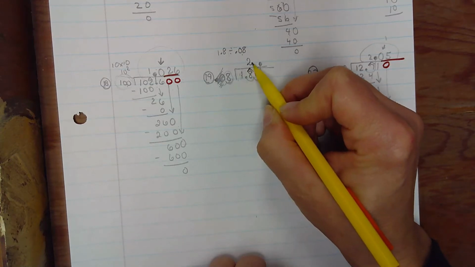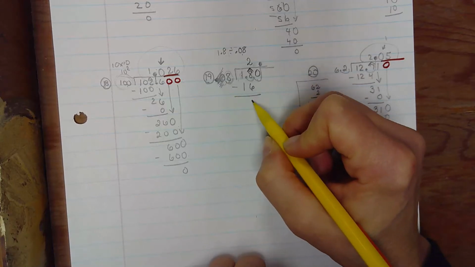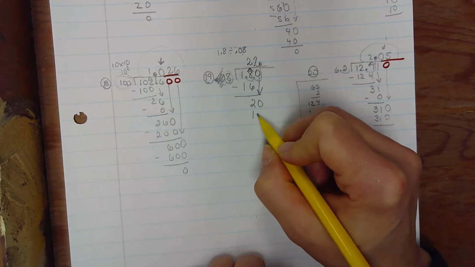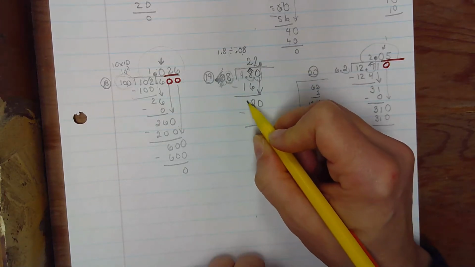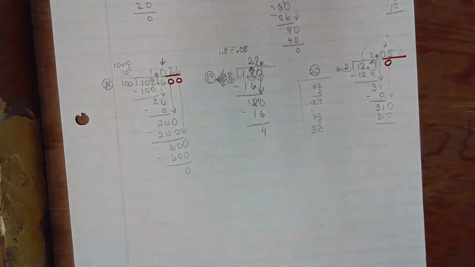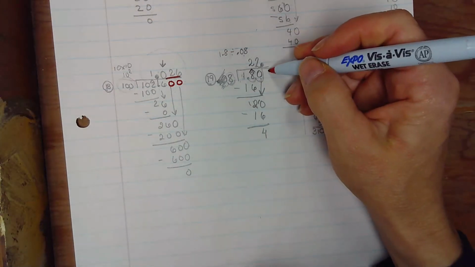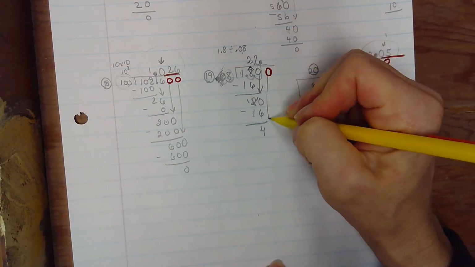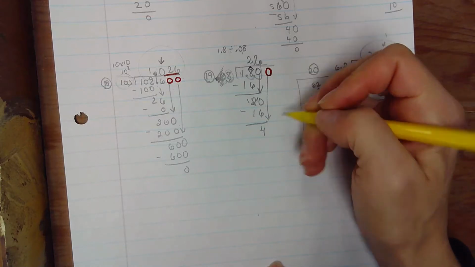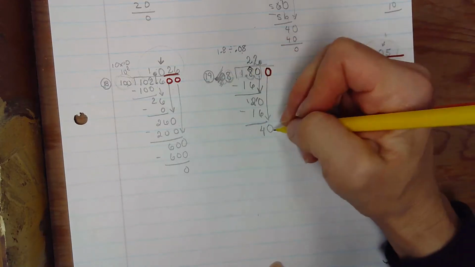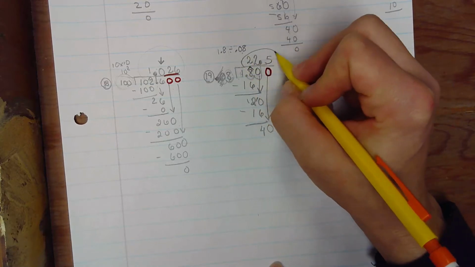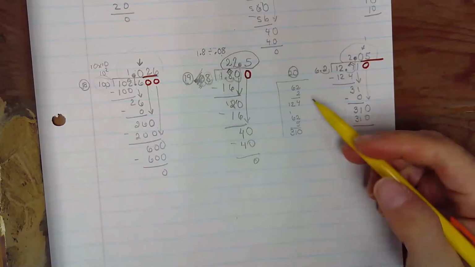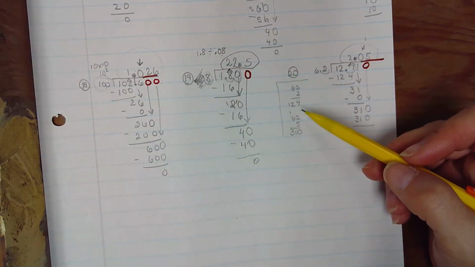18. 8 times 2 is 16. Subtract, get 2, bring down the 0. Still need to use the 2 times 8 again. That's 16. Subtract, got to borrow. 10 minus 6 is 4. Now I'm past that decimal, so I want to show you this 0 is a little bit different. Remember that it was there in the first place, but I bring it down. 8 times what comes close to 40? 8 times 5 is exactly 40. No remainder. Number 20, didn't have to do your 62 times tables very much.